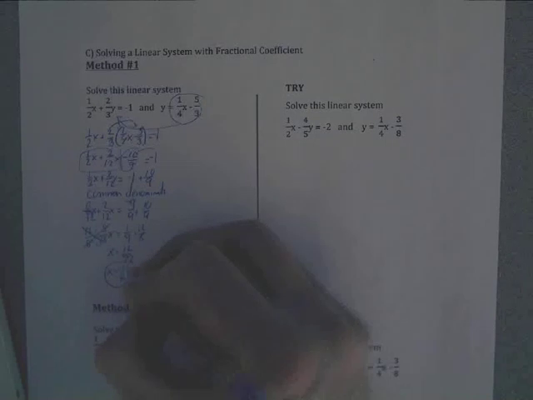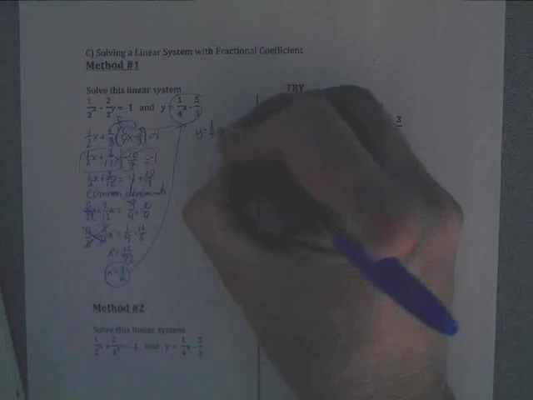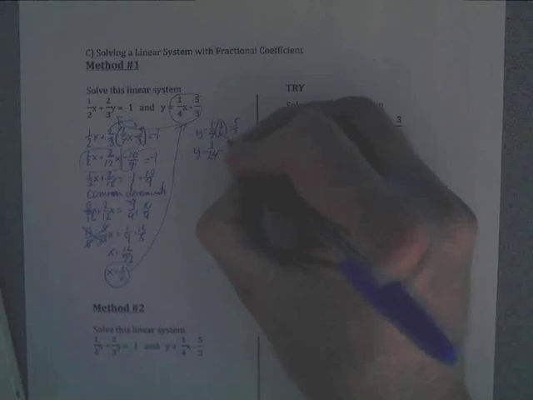Take 1/6 and I throw it into the equation. So y is equal to 1/4 times 1/6, because that's what x is equal to, minus 5/3. y is equal to 1/24 minus 5/3.